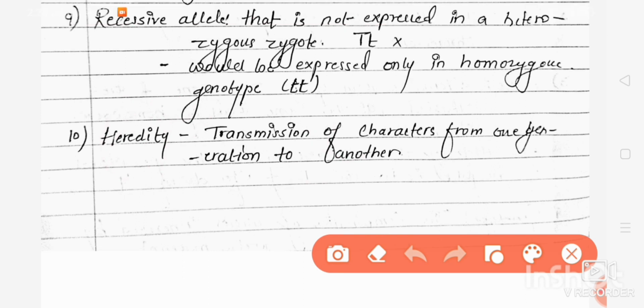Last definition, as we can see, is heredity. It means the transmission of characters from one generation to another, that is from the parent to the offspring. The transmission of characters is termed as heredity.